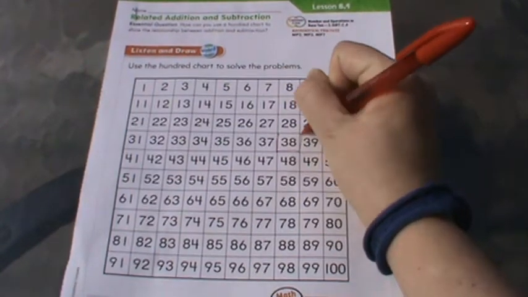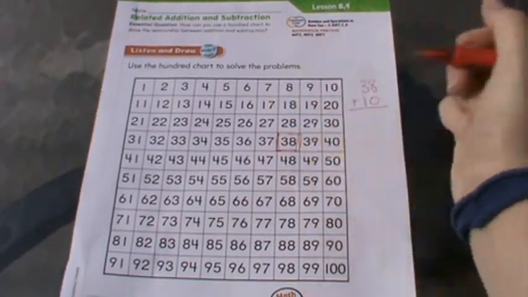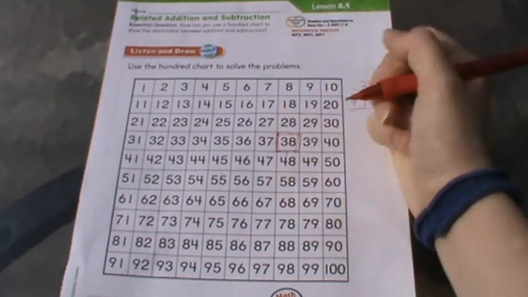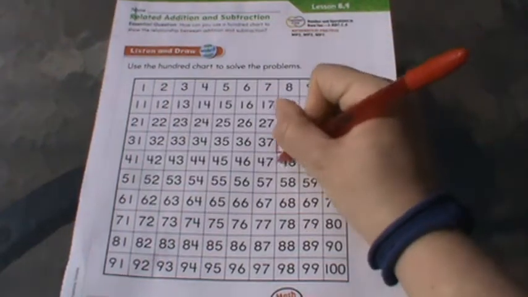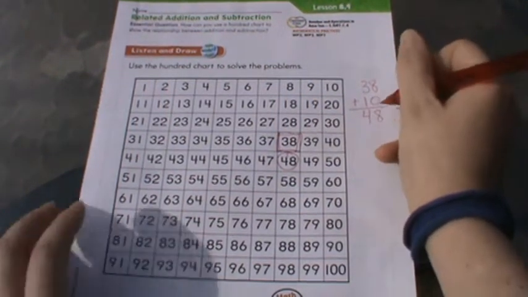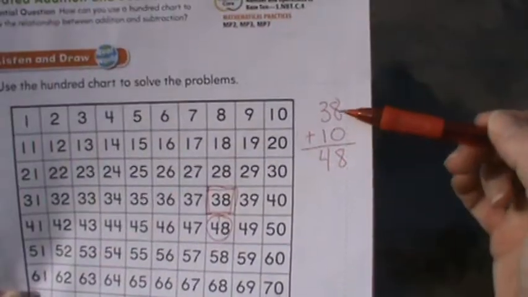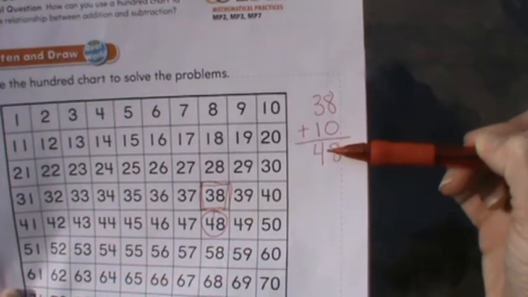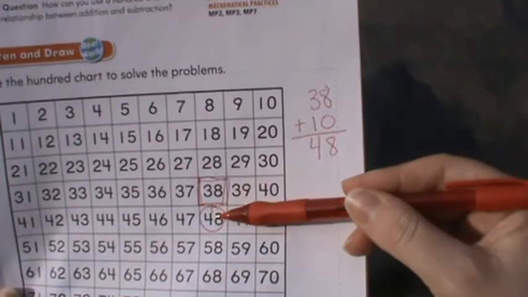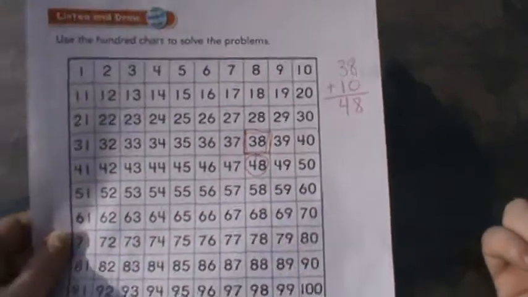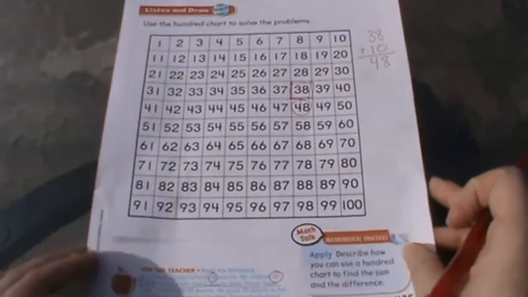So we're going to find that number 38, and then 10 more, we would just go straight down, and our answer would be 48. When we add that vertically, as you can see, 8 plus 0 is 8, 3 plus 1 is 4, so we still get 48. The same as when we go straight down on our 100 chart.